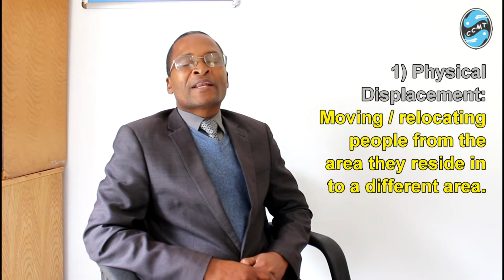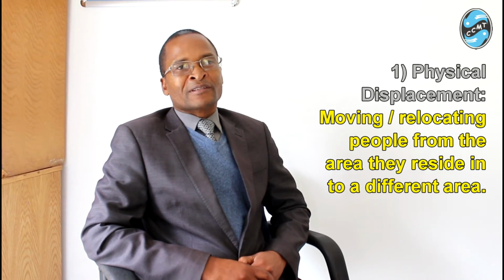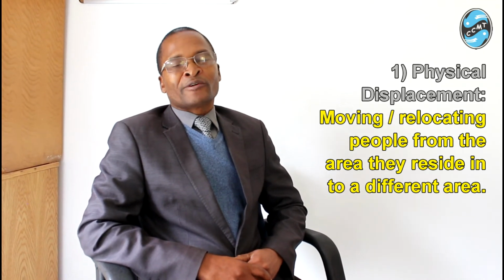Displacement comes in two forms: physical displacement and economic displacement. The physical displacement refers to the actual process in which people are moved from an area where they've been residing, that is the area where they've got their homesteads, the areas where there is the social infrastructure like schools which they've been using. We actually move them from there to another area. That is physical displacement, because it actually involves relocating people from point A to point B.